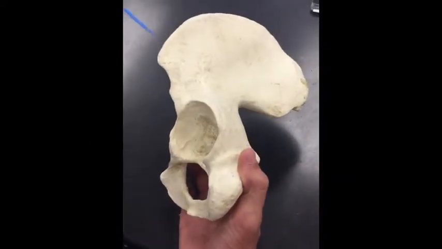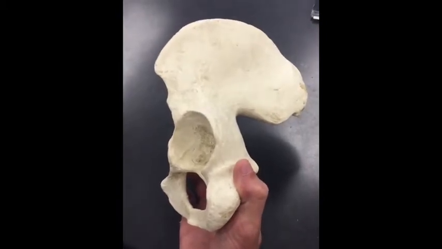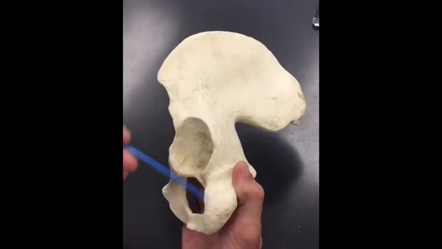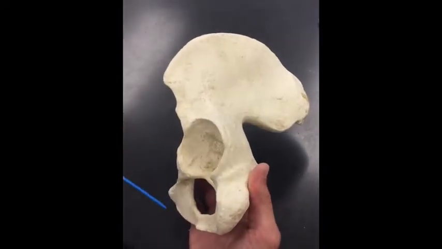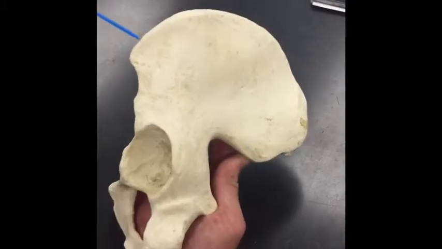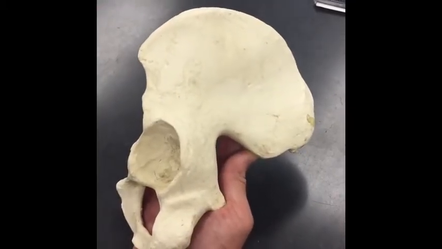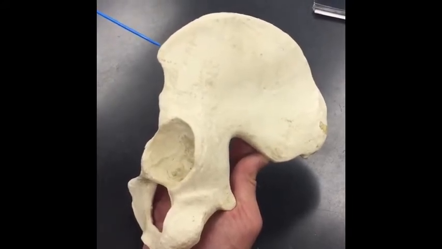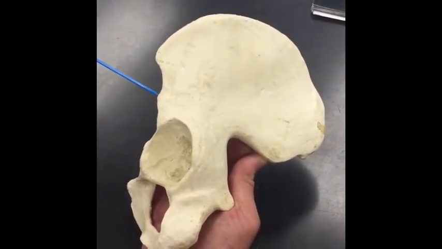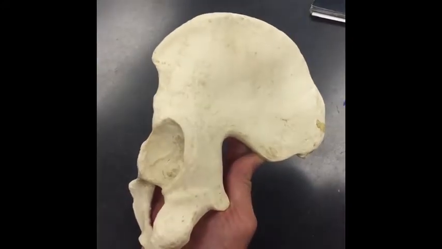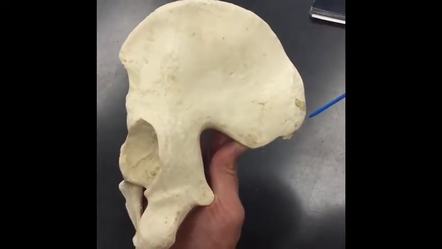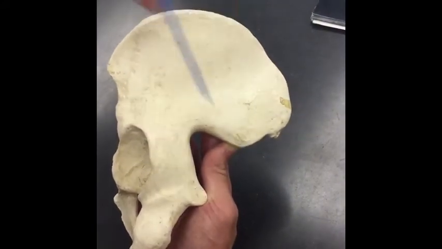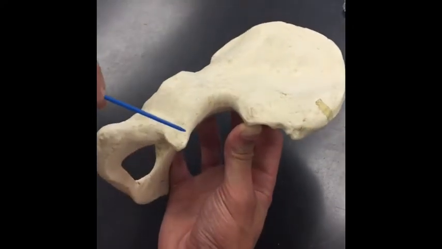Here I have a left pelvis, and the pelvis is broken up into 3 major parts, which is the ilium, the pubis, and the ischium. So the pelvis has 5 spines, and they are the anterior superior iliac spine, the anterior inferior iliac spine, the posterior superior iliac spine, and the posterior inferior iliac spine. And the last one is the ischial spine.